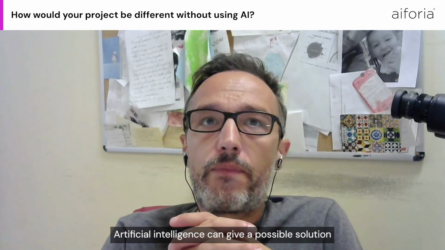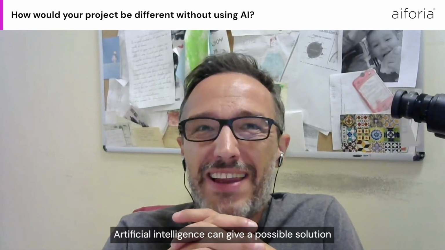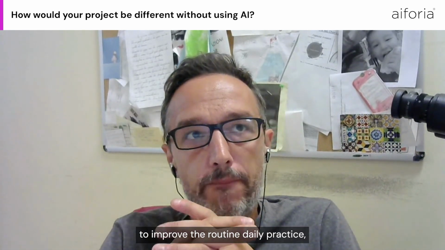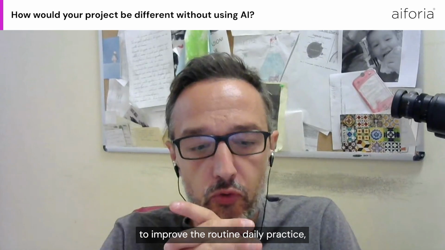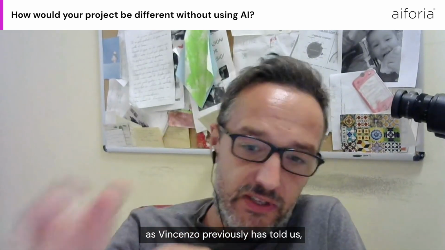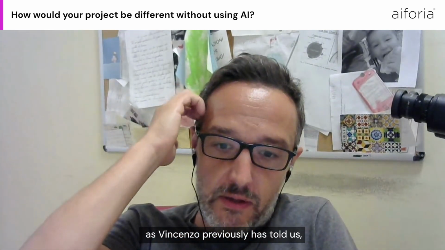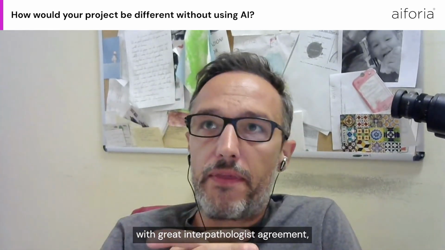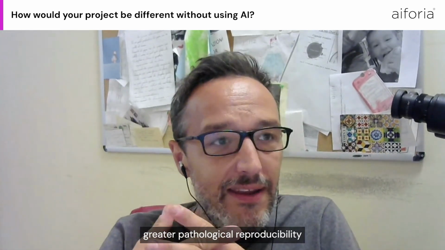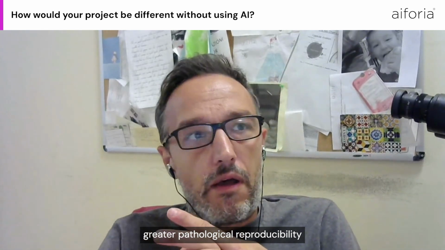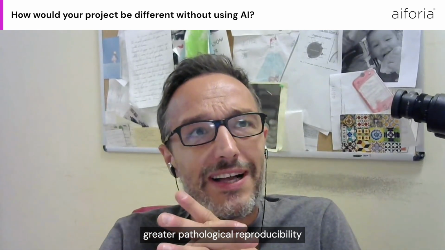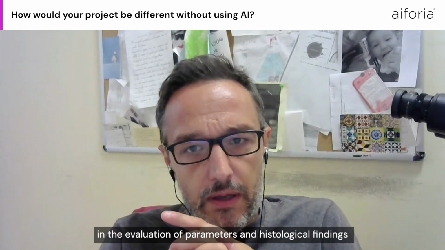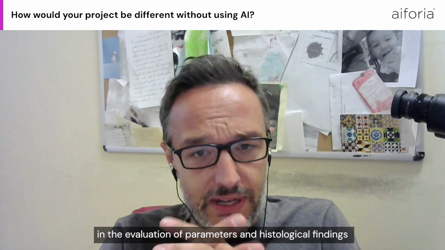recruitment, and artificial intelligence can give a possible solution to improve the routine daily practice, as Vincenzo previously told us, with great interpathologist agreement and greater reproducibility in the evaluation of parameters and histological findings.